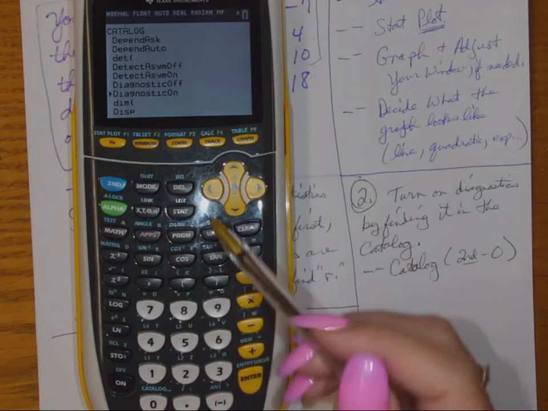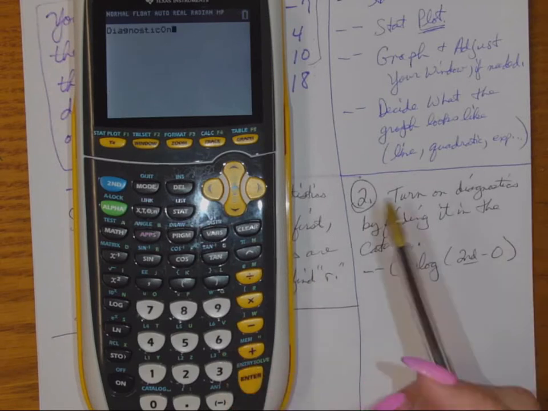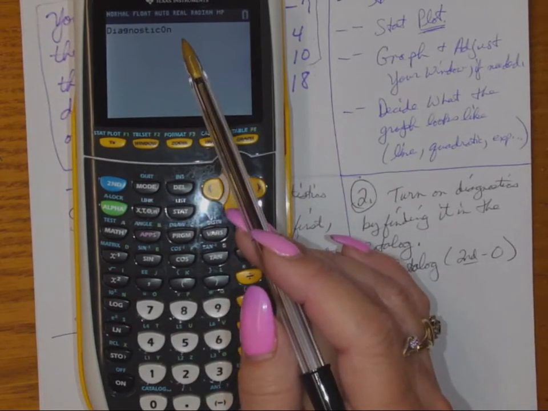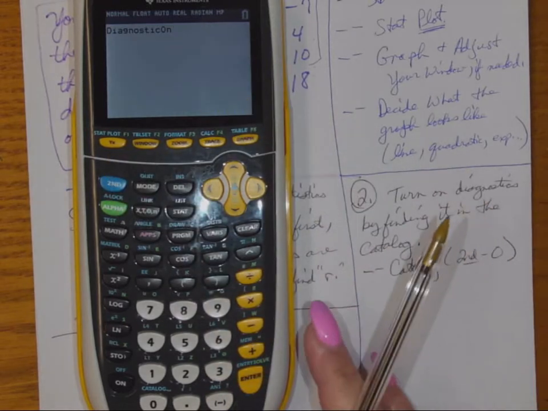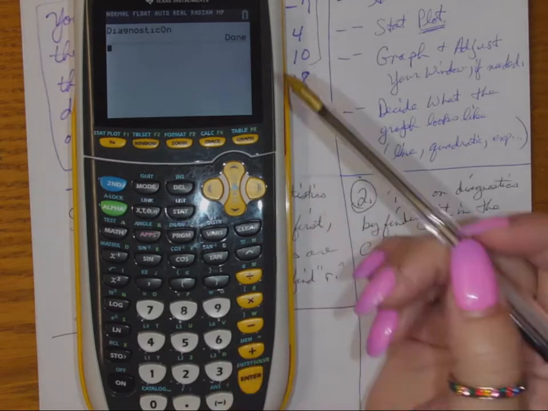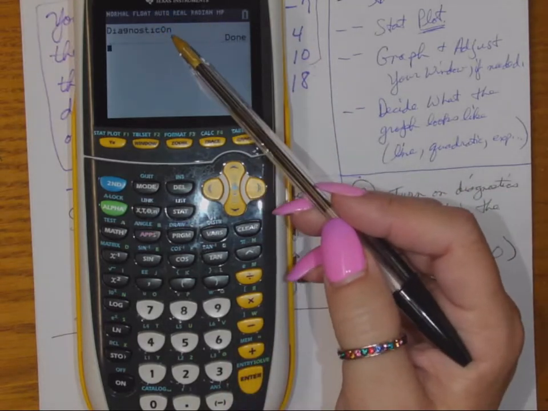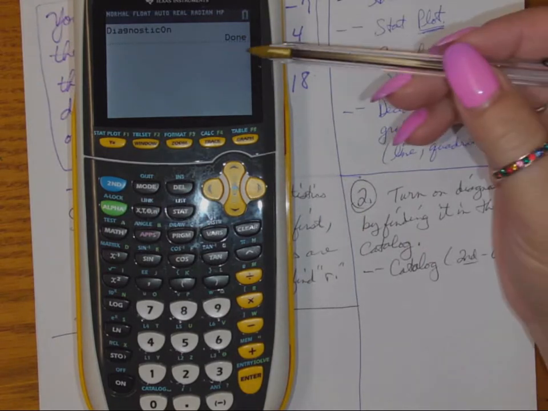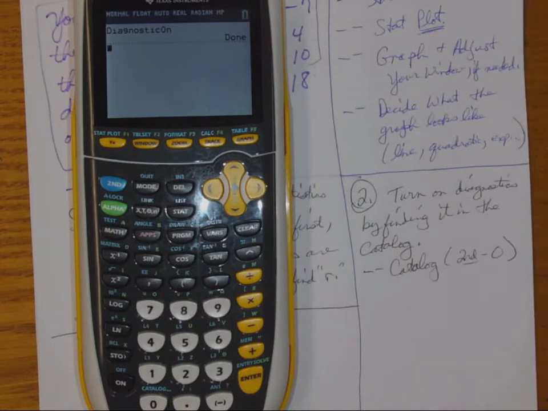Okay, so I'm going to hit diagnostics on, I'm going to hit enter. And notice it doesn't do anything, it just puts this in the home screen. So make it do something. You're not done until it says done or something to that effect. So I'm going to hit enter again. Okay, and now my diagnostics on, and the calculator's kind of saying, do you really want to do that? And I say yes, enter. And when I say I really want to do it, now I've got it. Okay, so now my diagnostics are on.